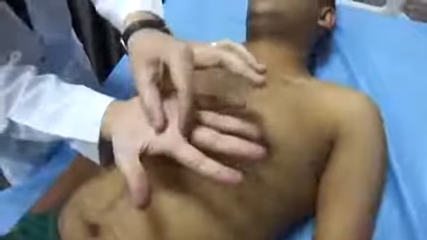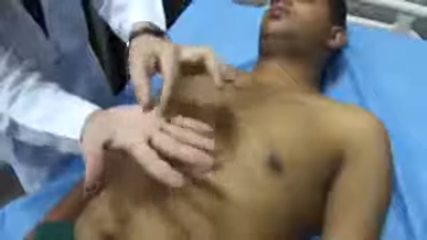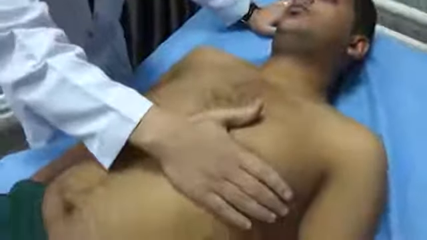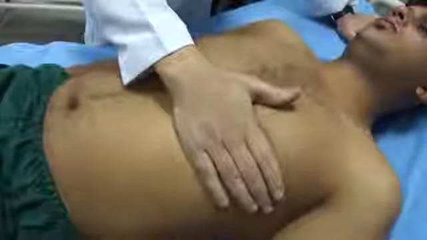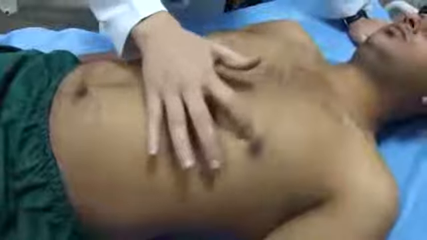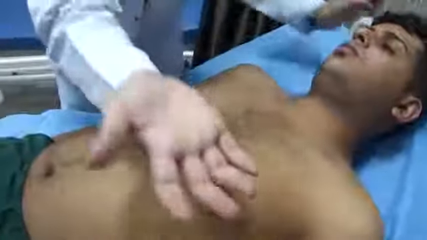Then I'll use this part of my hand, which is the metacarpal heads, also over this area in such a manner. This is to detect the thrill. Here we can feel the thrill, the diastolic thrill of mitral stenosis. And then I'll look for a lift in such a maneuver.